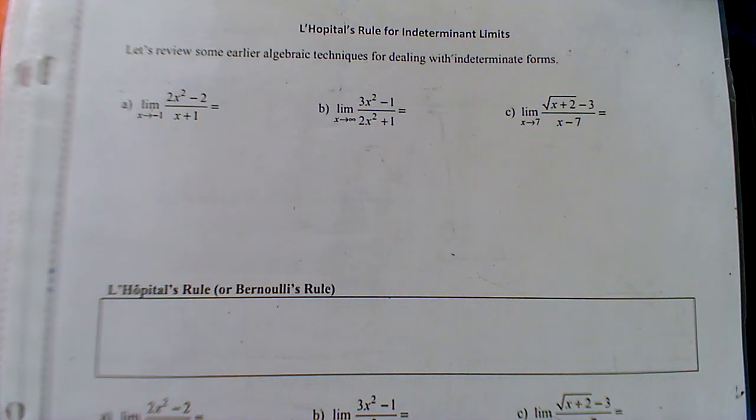So we're going to revisit limits, how we solved them the old way, like back at the beginning of the year. And then we're going to take a look at a shortcut way that we can use derivatives to our advantage to help us with those. Okay? But in the end, all of these are limits anyway.